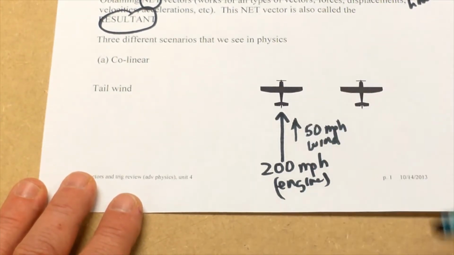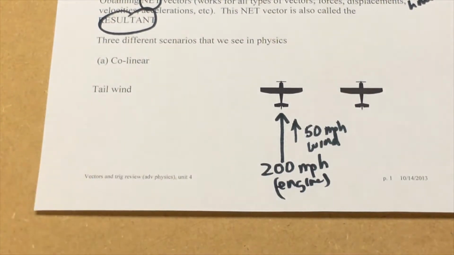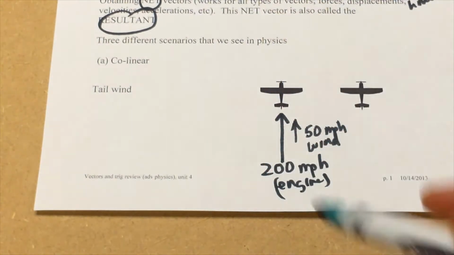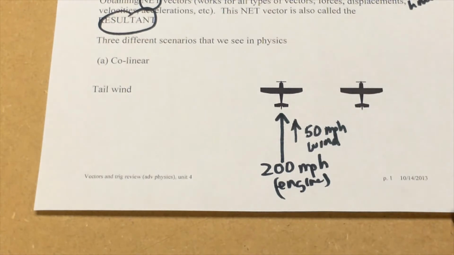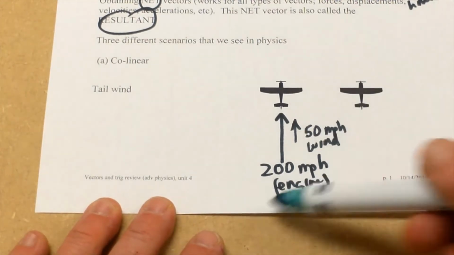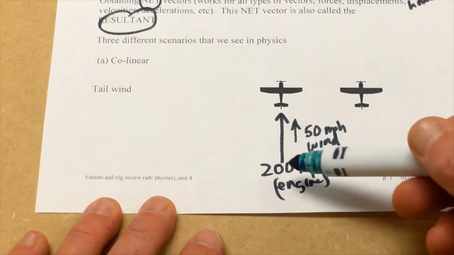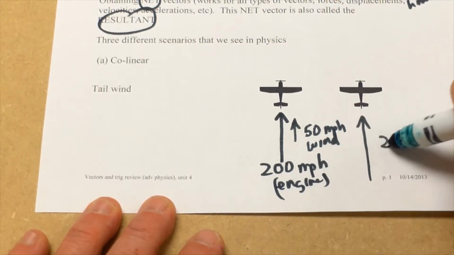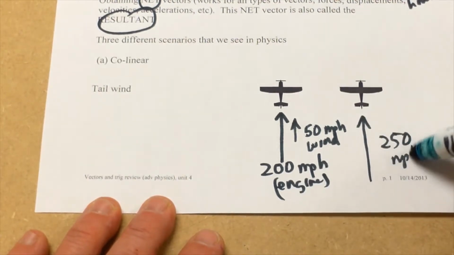Now notice that these two vectors are aligned along the same grid. They're both in the same direction. Both are propelling the plane north or upward. So what we can do is take the two and say, well, 200 plus 50 is really a vector that's 250 miles per hour.